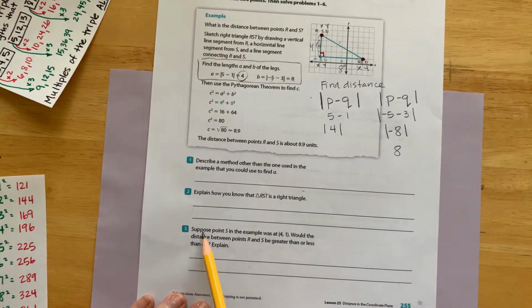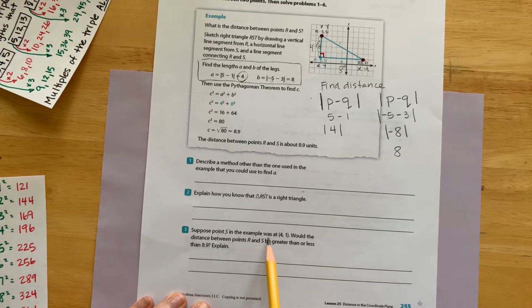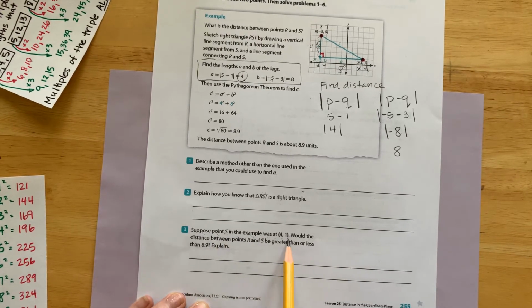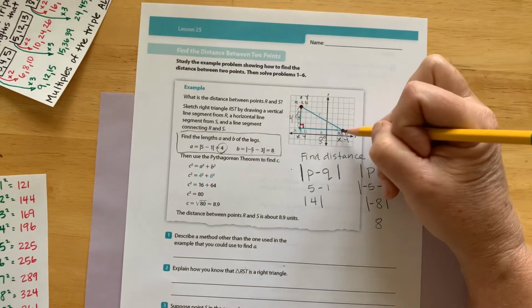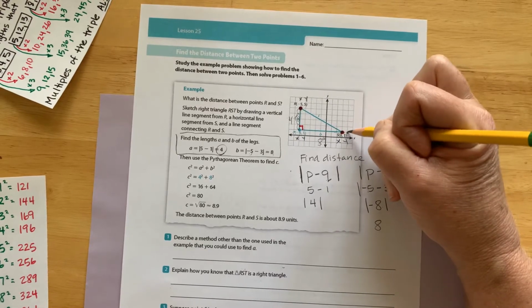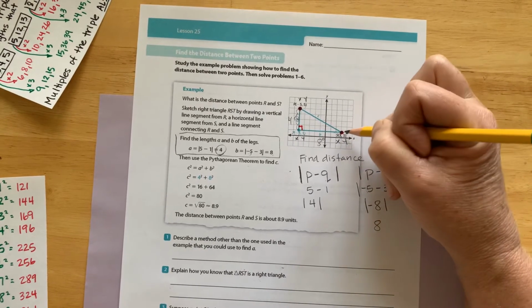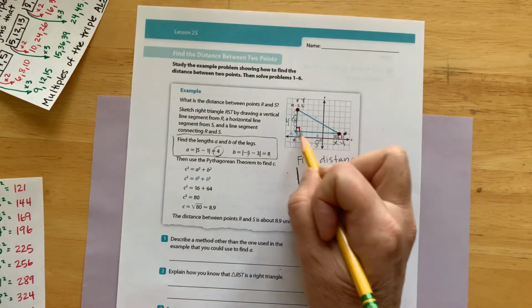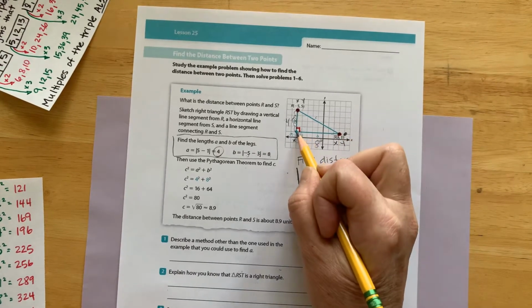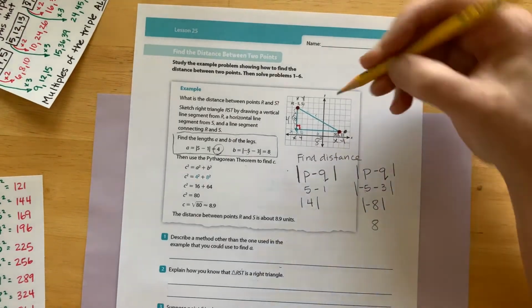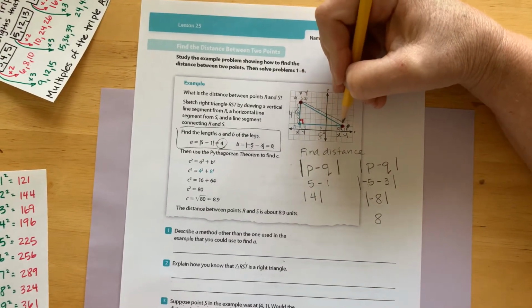Okay, number 3, suppose point S in the example was at 4, 1. Okay, I have to think about that a minute. Suppose point S in the example was at 4, 1. Okay, let's take a look. Right now S is at 3, 1. They said, what if it's here? So in other words, what happens to the length of our triangle? It gets longer. So if the length of our leg gets longer, what's going to happen to our hypotenuse? Is that going to get longer as well?